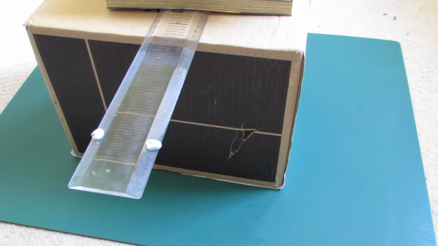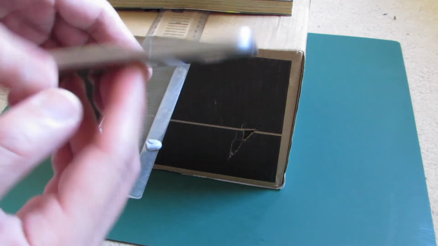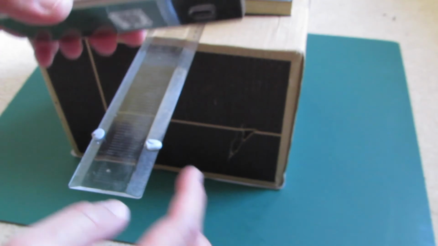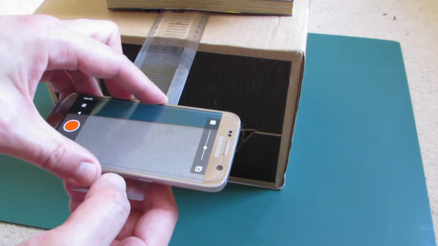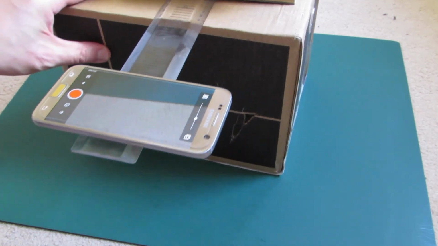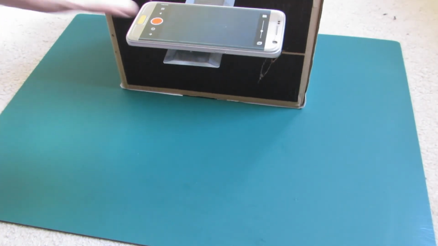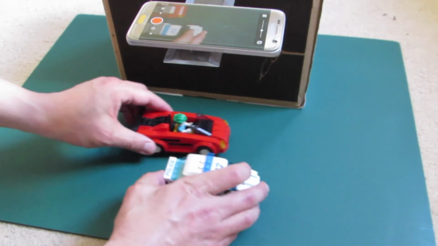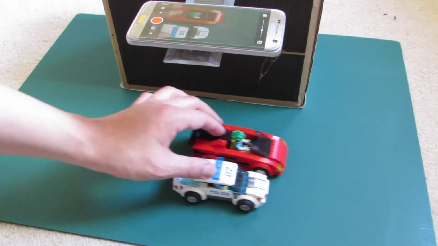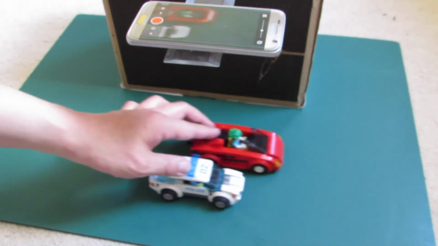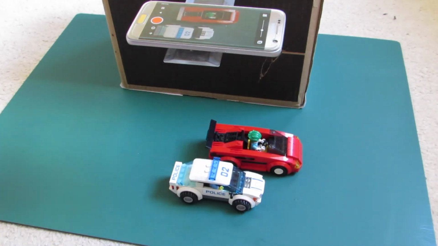And now all I do is place my phone, being aware of where the camera is and that it's not going to get blocked by the ruler. And I just press that down onto the blue tack. Now if I were to push that back in so I can film, there you go. Now I can film the cars driving up and have a very steady camera to do it while I'm doing it.